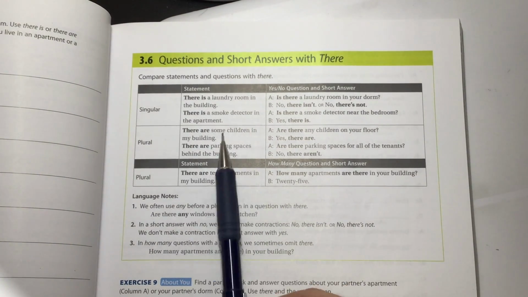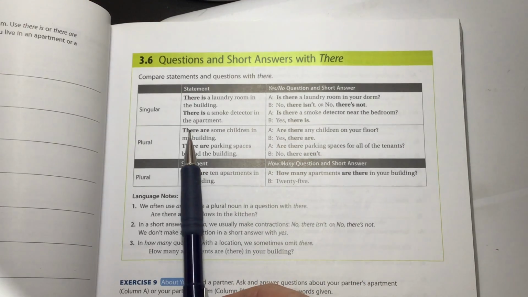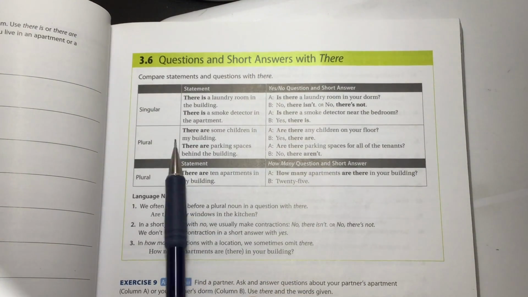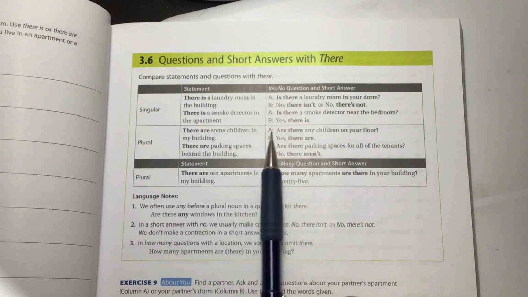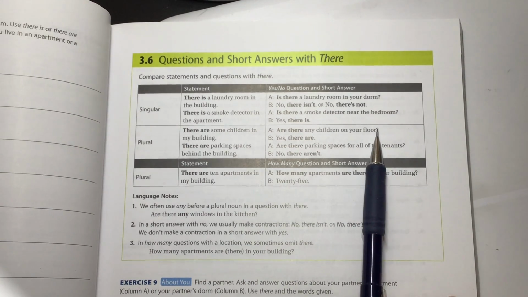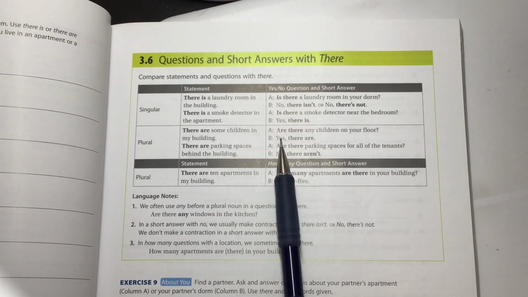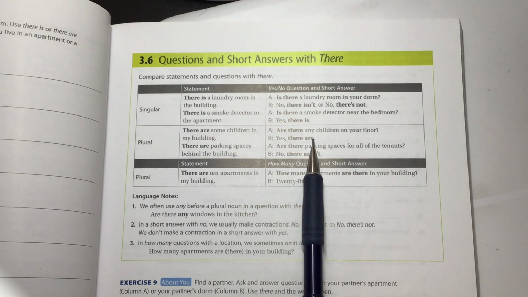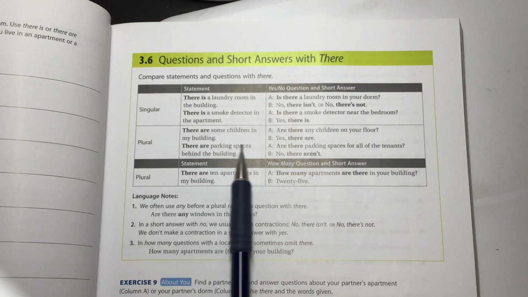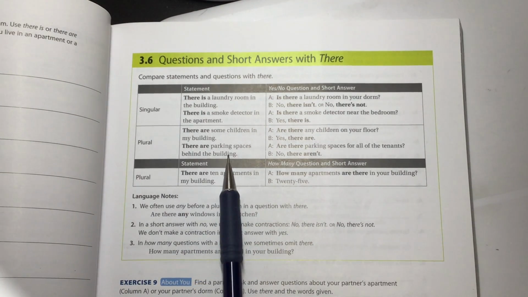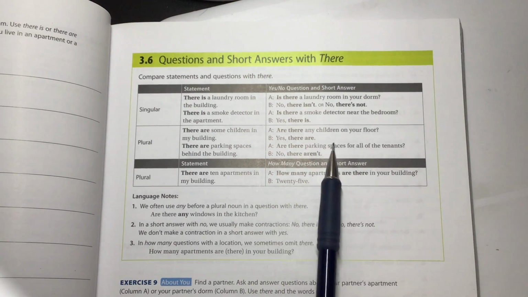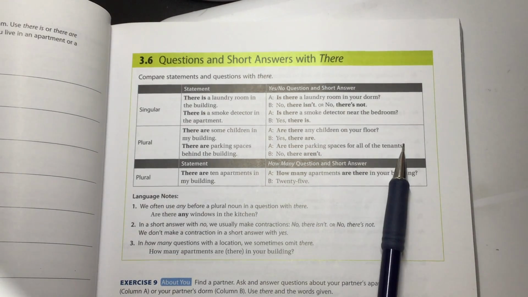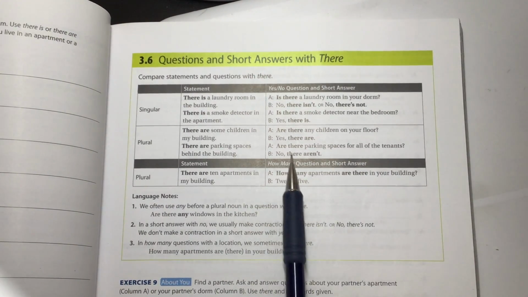Let's put the statements and the questions together. There are some children in my building. Question: are there any children on your floor? Answer: yes, there are. There are parking spaces behind the building. Question: are there parking spaces for all of the tenants? Answer: no, there aren't.